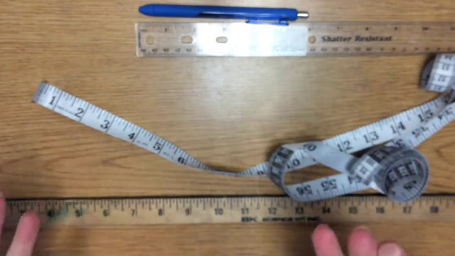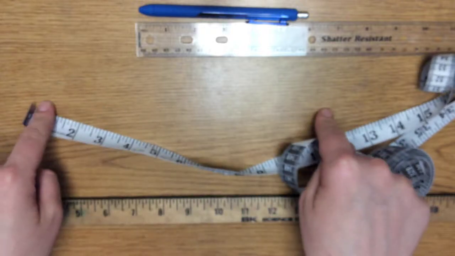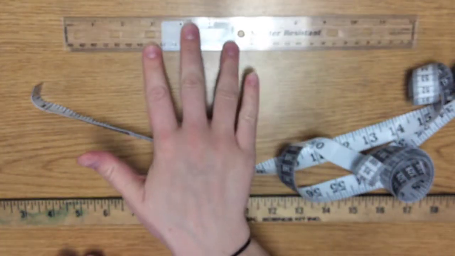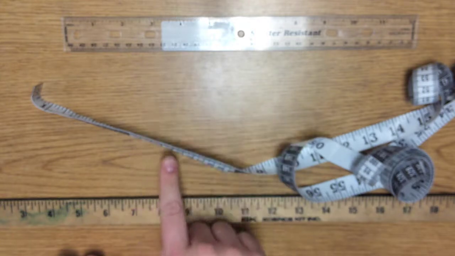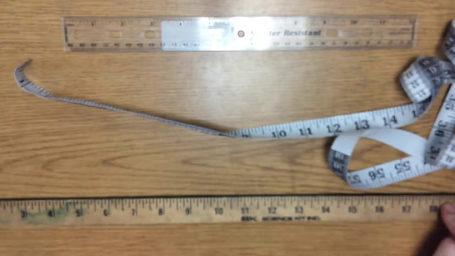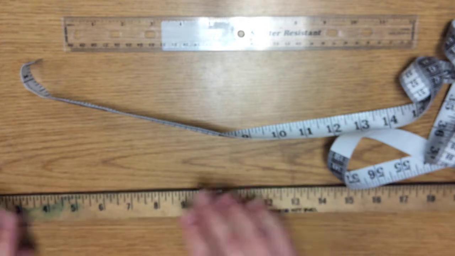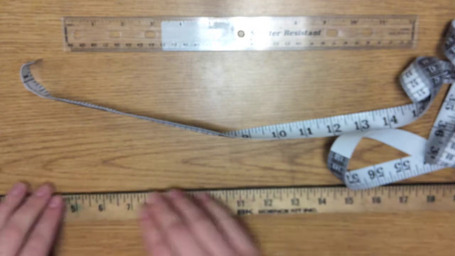But let's think about this table that Miss Wilmoth is recording on. What would be the best tool to use? Would it be your ruler, your measuring tape, or the yardstick? What would be the best instrument to use? I want you to think about that and answer it in your head. I would say the yardstick, because it's really long.